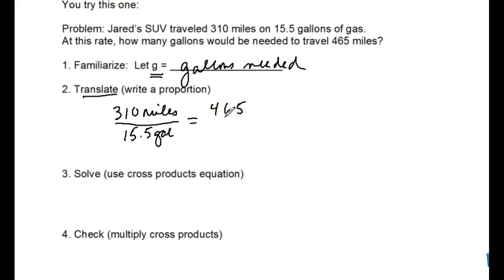So miles to gallons, miles on top on the left, miles on top on the right, and we're looking for G, the gallons. One of the most important things about a proportion is to compare the things in the same order. People make a mistake, they get their numbers in the wrong place. So you want to double check. That's why I wrote in words miles and gallons. You don't have to do that, but it's a way to keep yourself from flipping the numbers and getting them in the wrong place.